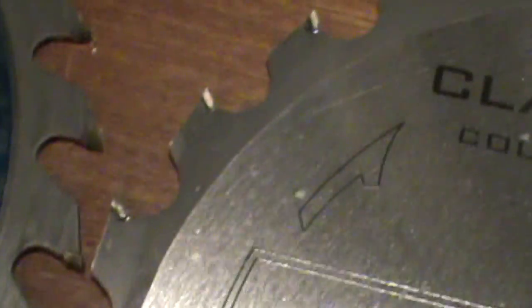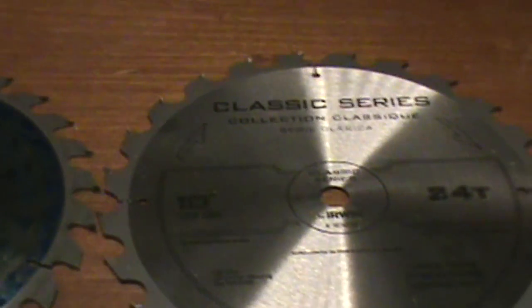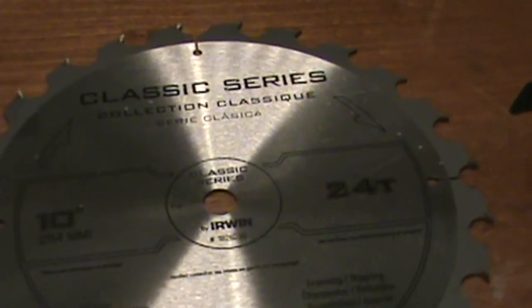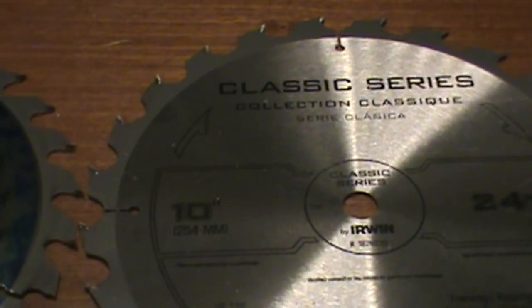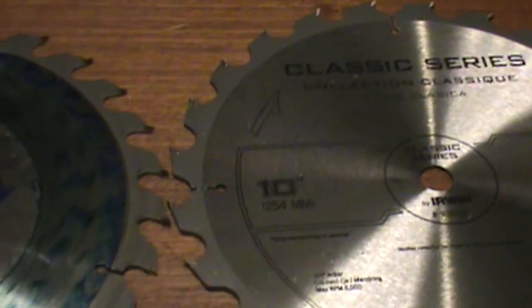As you can see in this blade, we cannot see what is the direction of the blade. In this blade, however, we can. As a general rule of thumb, if you look at the blade, there is a little angle here, and this is in general the direction of the blade. If you put the blade backwards, especially on a table saw, you're going to immediately experience your material lifting on you. And if that happens, you need to immediately stop and reinstall the blade.